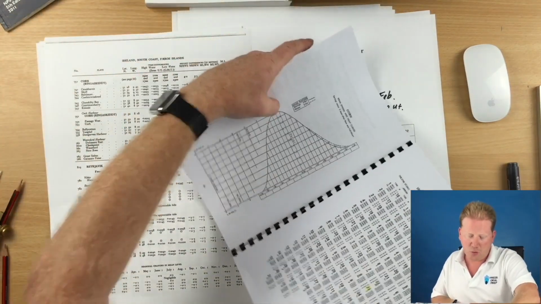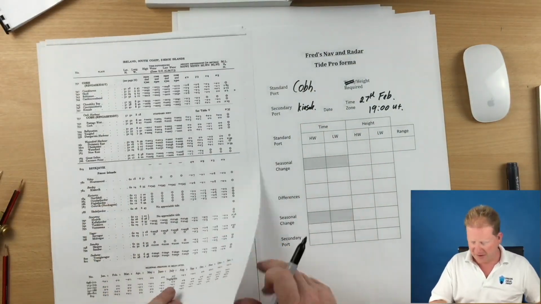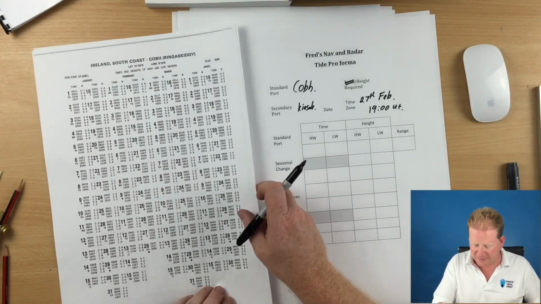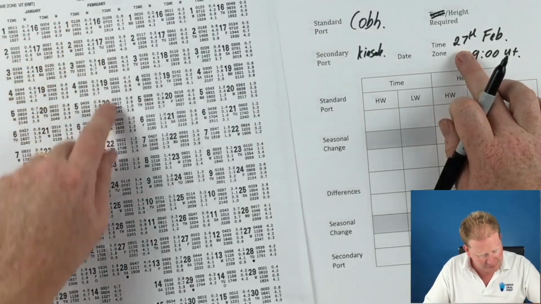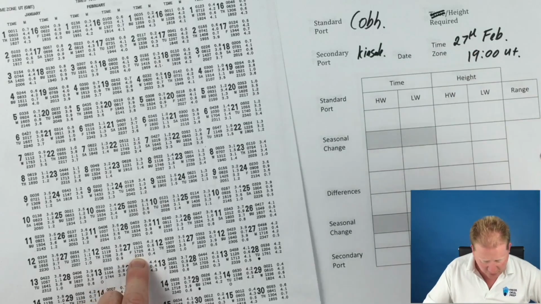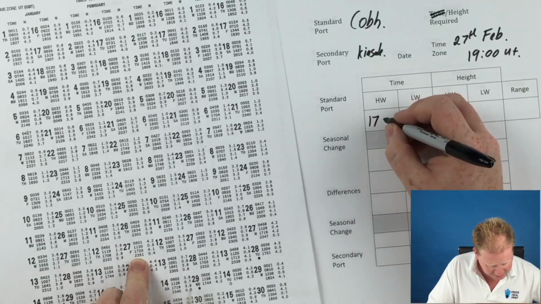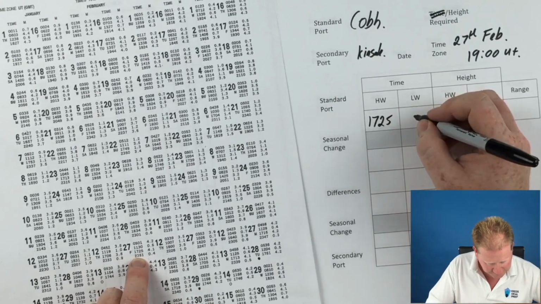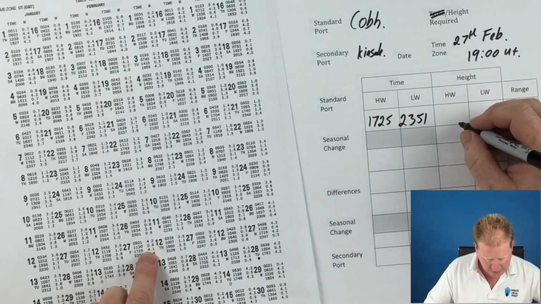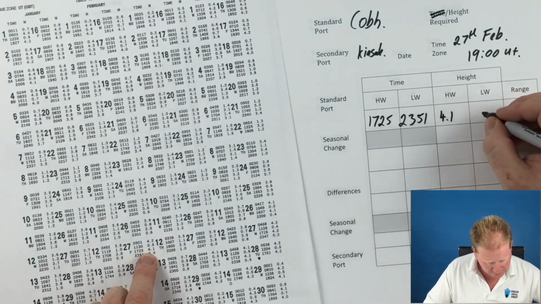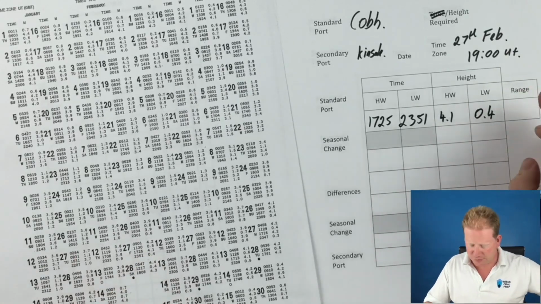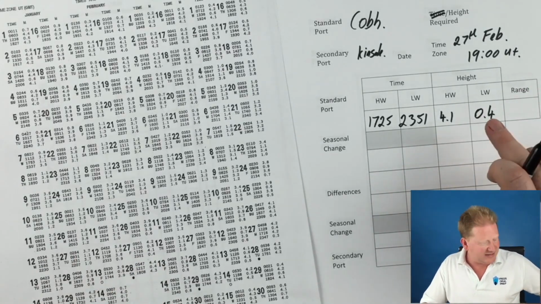It's a high water graph. I happen to have it here. There's the graph, and there is the time. So we're looking for the 27th of February, and we're looking for the afternoon tide. So high water was at 17:25. Low water was at 23:51. High water was 4.1 and low water is 0.4. That gives us a range of 4.1 less 0.4.